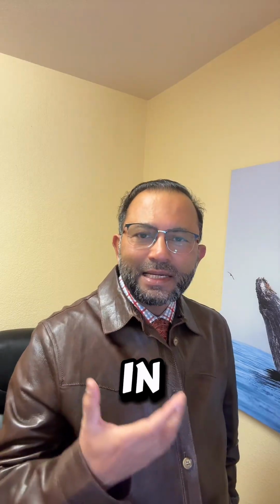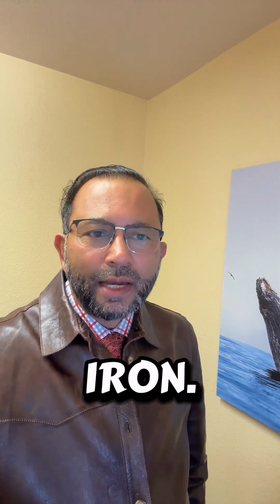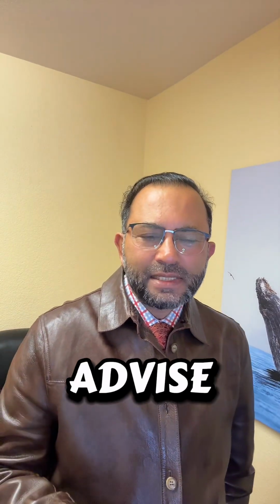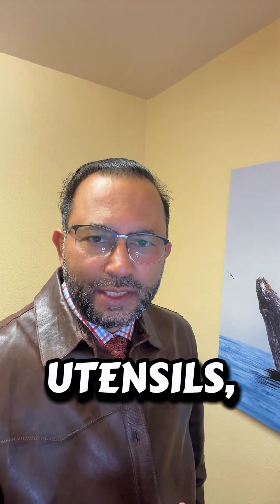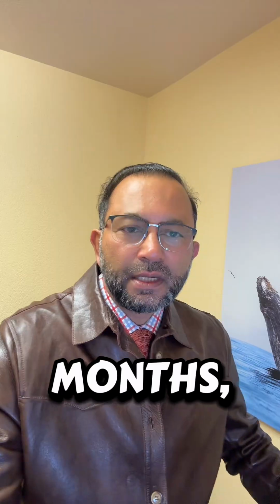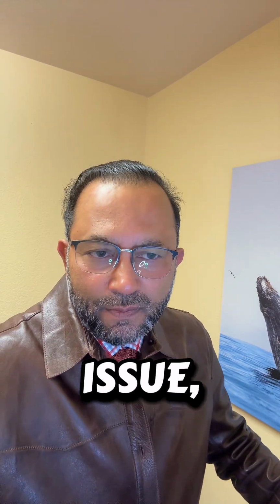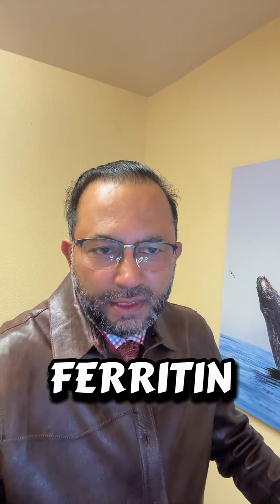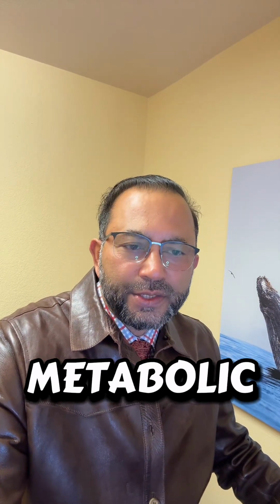When you cook in iron skillets, you are eating lots of iron. So I advised him to stop using those iron skillet utensils, and I'm going to check his iron level in 3 to 6 months. But some people who have real hemochromatosis will have a very high ferritin level, as will cases of chronic inflammation, other liver disease, or metabolic syndrome.